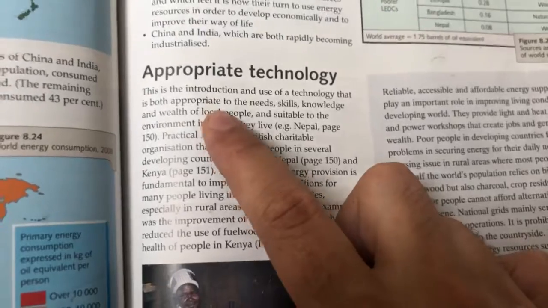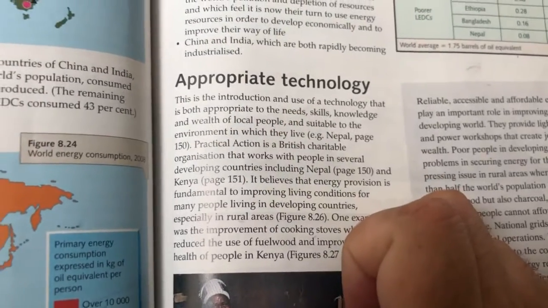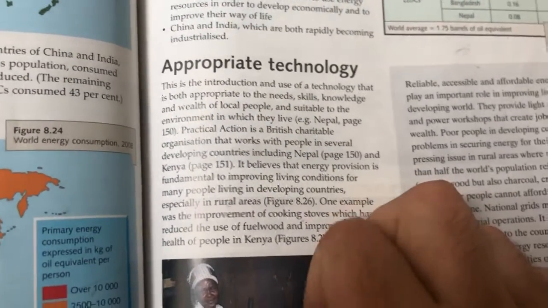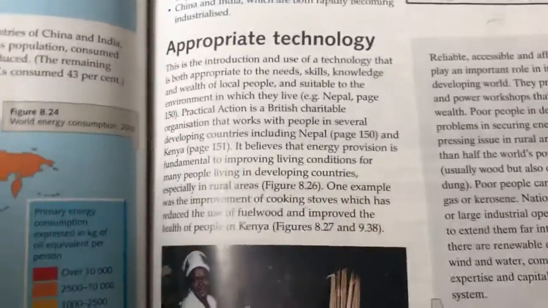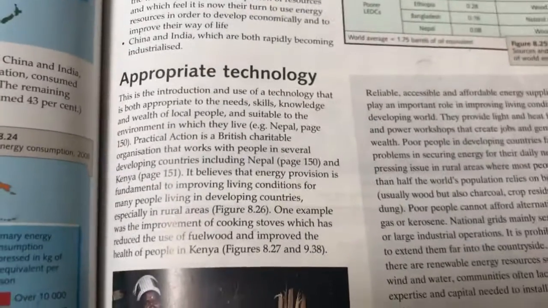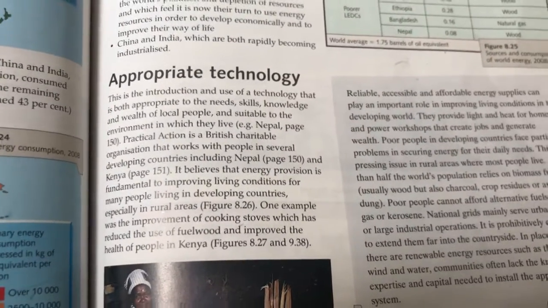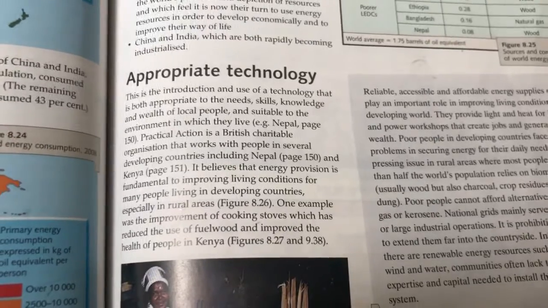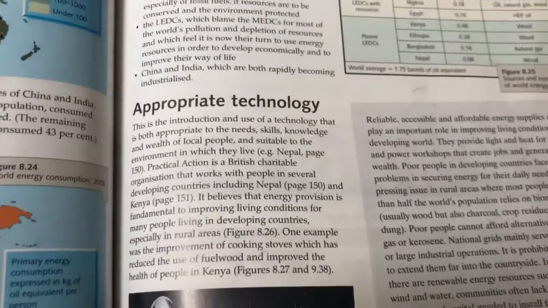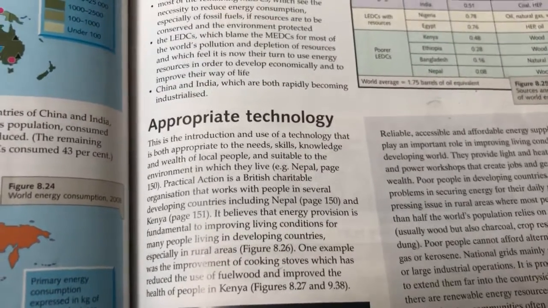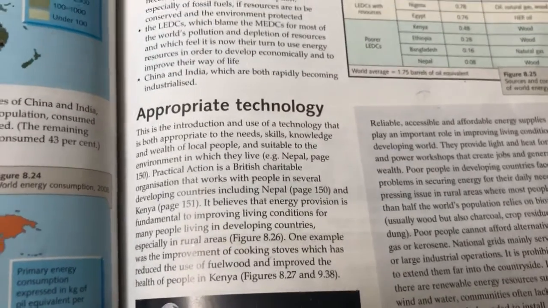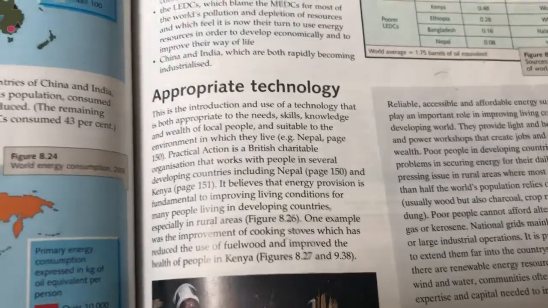And this is about using technology that's appropriate to the needs, skills, knowledge, and wealth of local people. So, for example, if you gave some farmers a tractor, but they had no money or no access to petrol to run that tractor, or if it broke down, how would they actually fix it? Then it could just become a useless pile of rubbish in the corner.